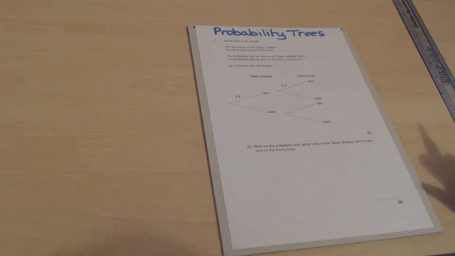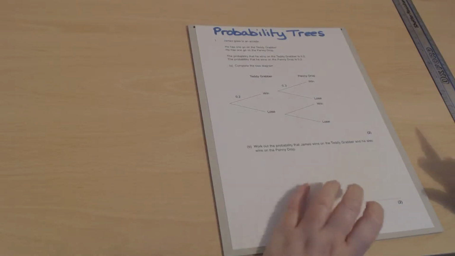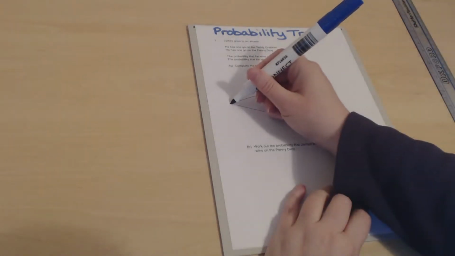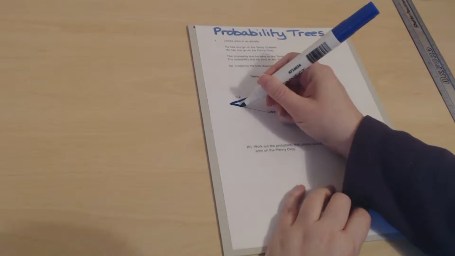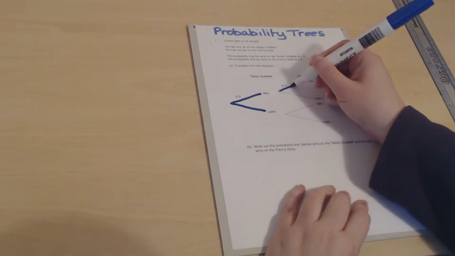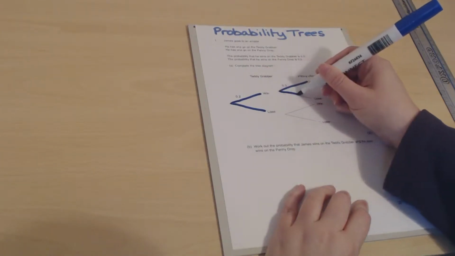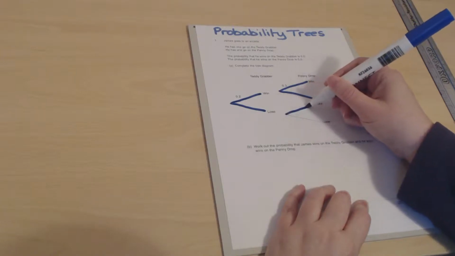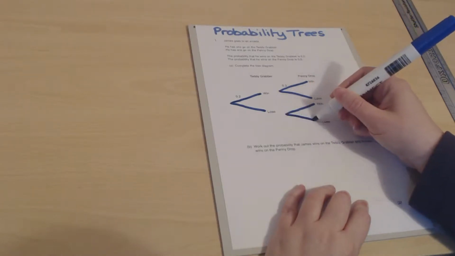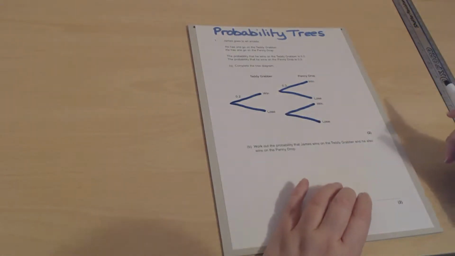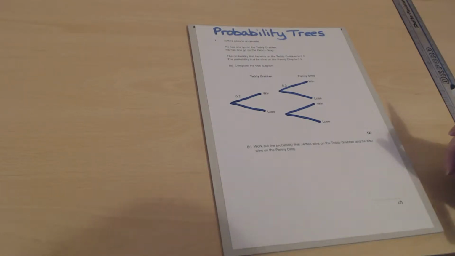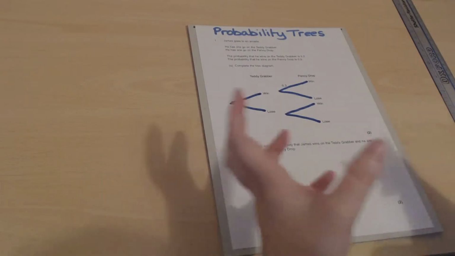So let's look at how we deal with probability trees. They're called trees because we have these kind of branch-like structures going on here. Okay, and they're just a way that helps us to figure out what's happening and what the probabilities are when more than one thing is happening.